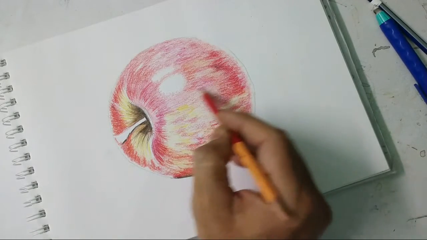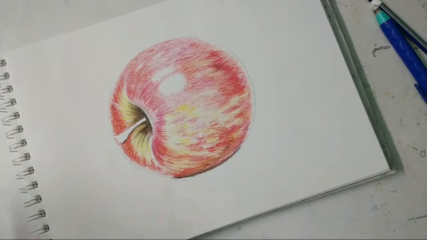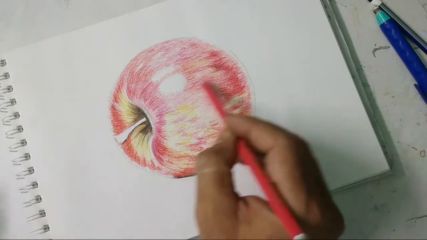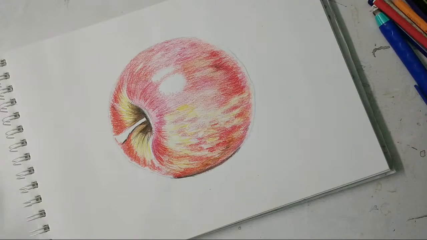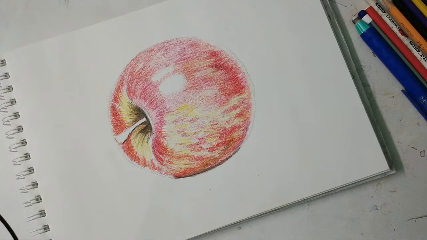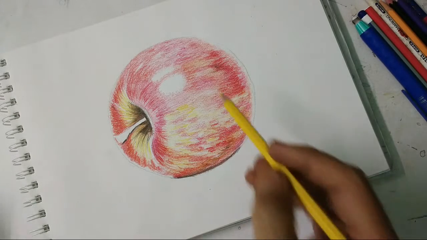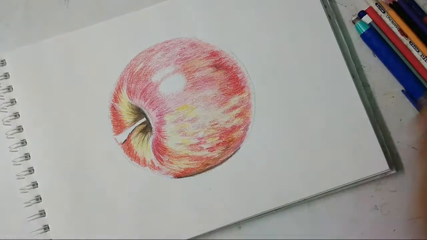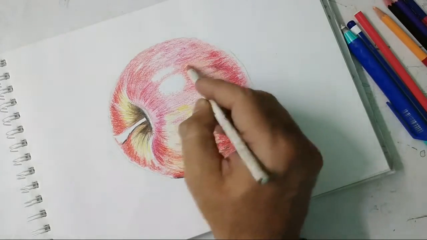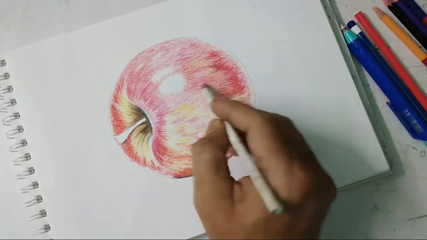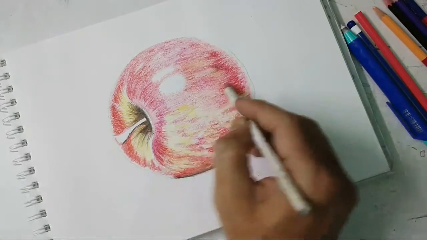And this area has to be filled with a little bit of yellow and a little bit of orange, and I'm filling it with pink. So the colors will keep on varying. Now when I blend white, the area will have the red which will be merged.